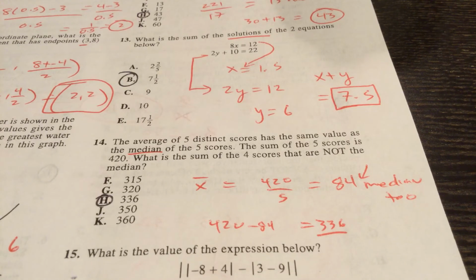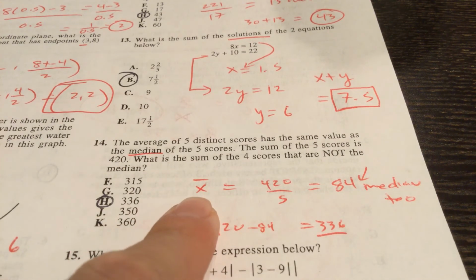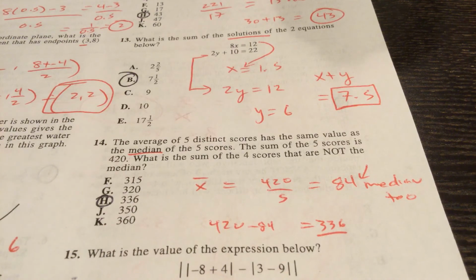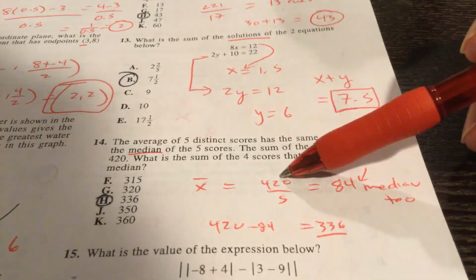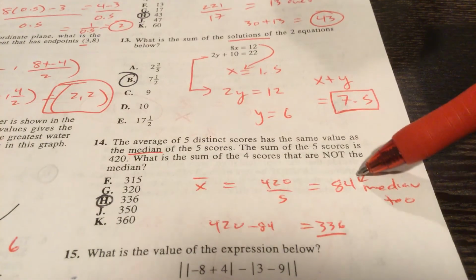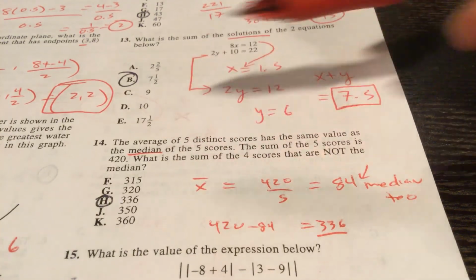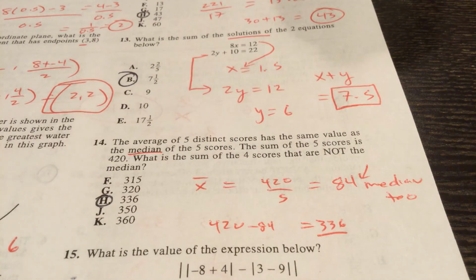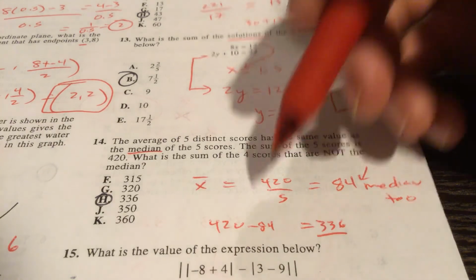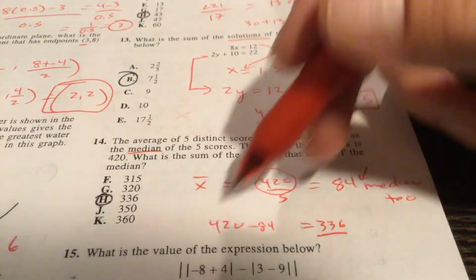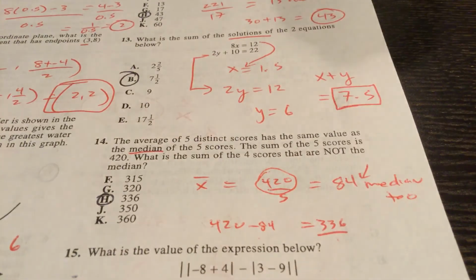All right. The average of 5 distinct scores has the same value as the median of the 5 scores. The average is the mean, and you just add them all up and divide by how many there are. X bar, you learn in stats, means average. The sum of the 5 scores is 420. So you take 420, divide it by 5. 84 is the average or the mean, and it's also the median. So what is the sum of the 4 scores that are not the median? Well, we have the sum of all 5. That's the median, so simply do 420 minus 84. That's 336.